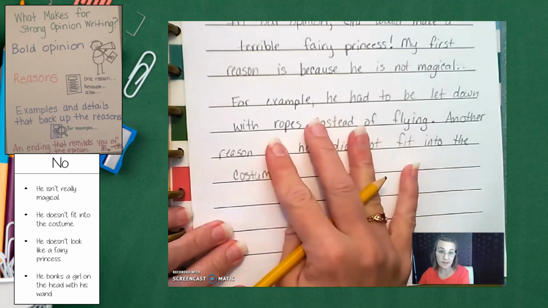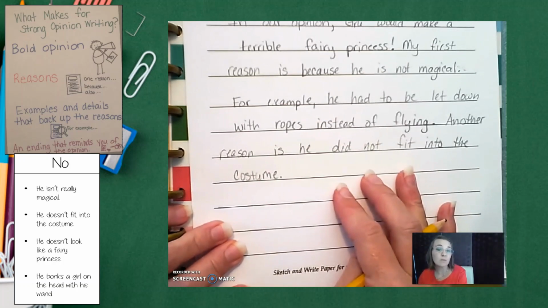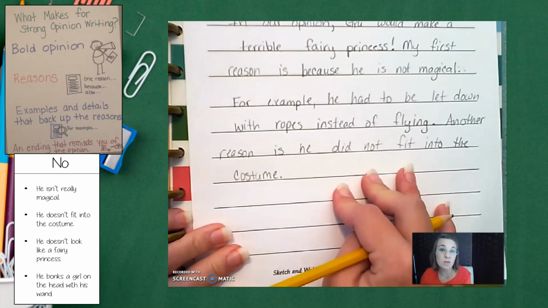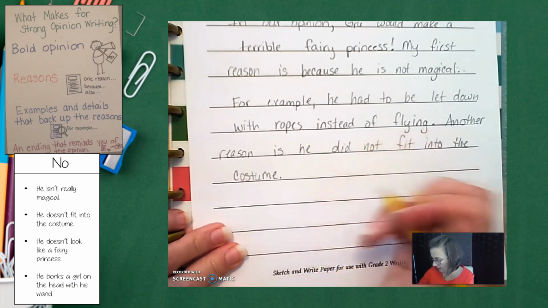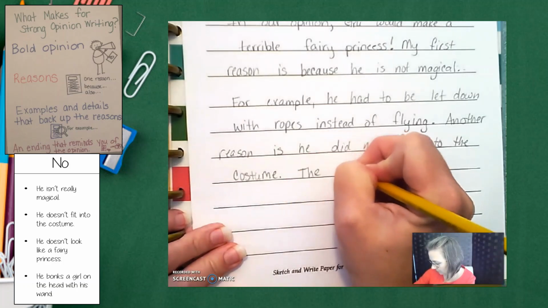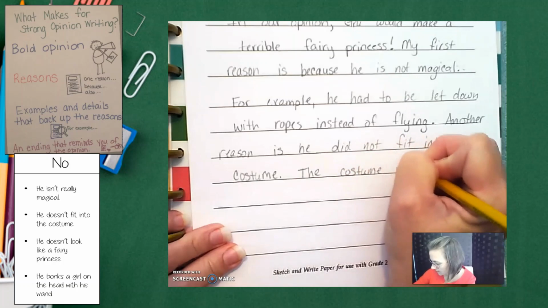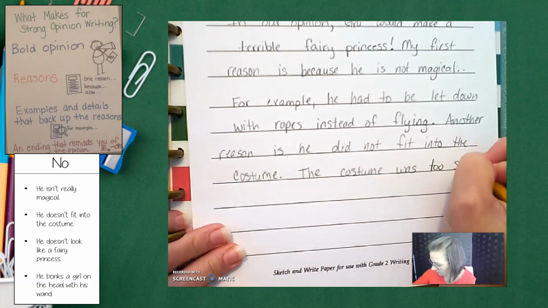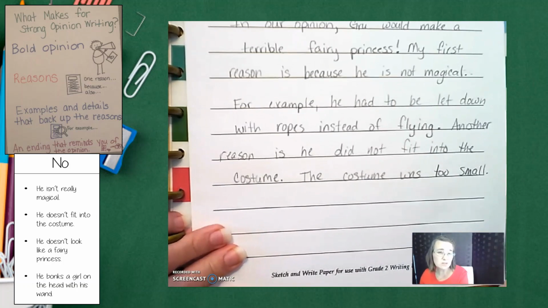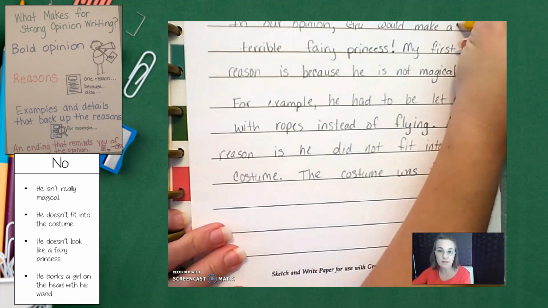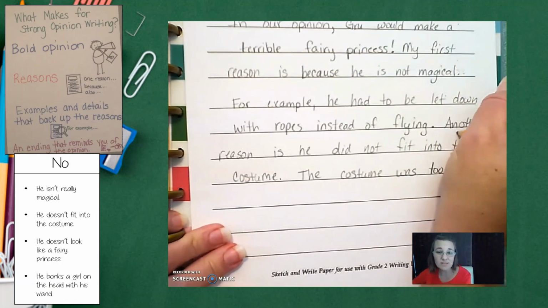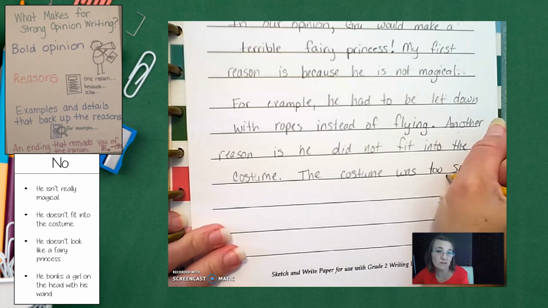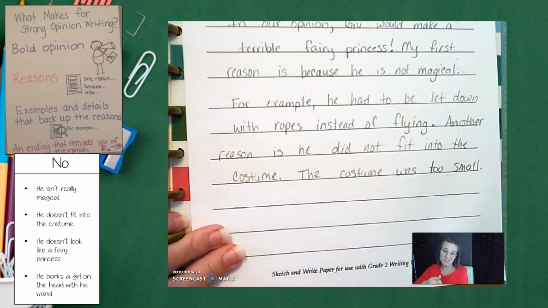So now that I have the reason, I can add an example or a detail. And one detail about that was that he was too big for the costume. The costume was too small. So that's a detail that I could write to support my reason. The costume was too small. So do you see how we're using our chart to help us? We added a big, bold opinion. We wrote a reason, and then we gave an example or a detail. We wrote another reason, and we gave another detail or example. That's how we're going to write our class opinion writing, and I need your help to finish it up.